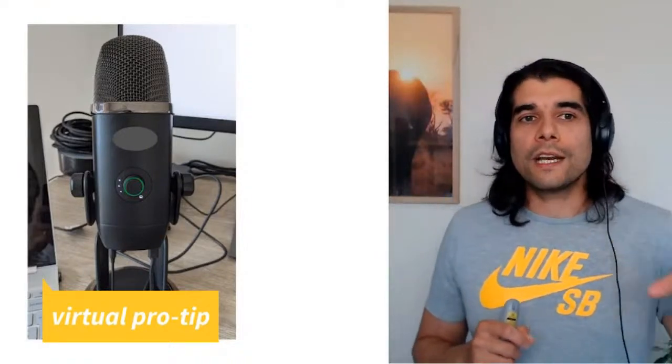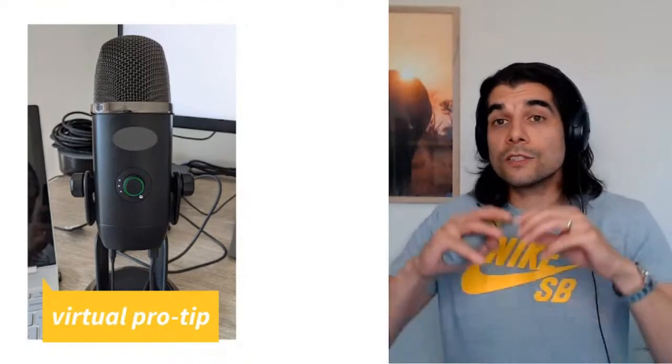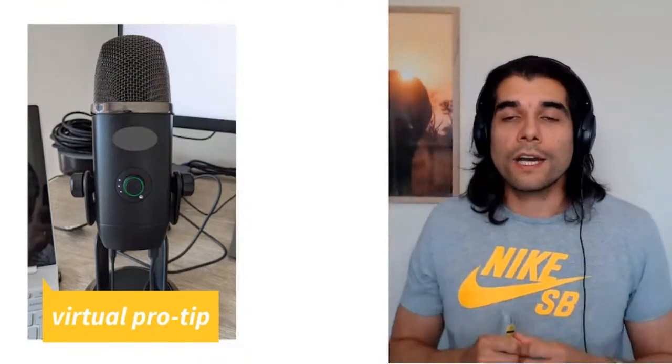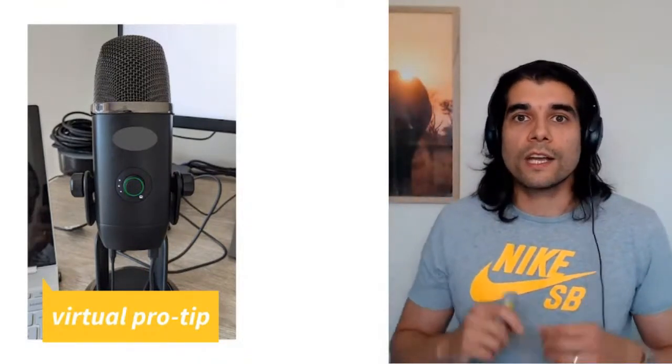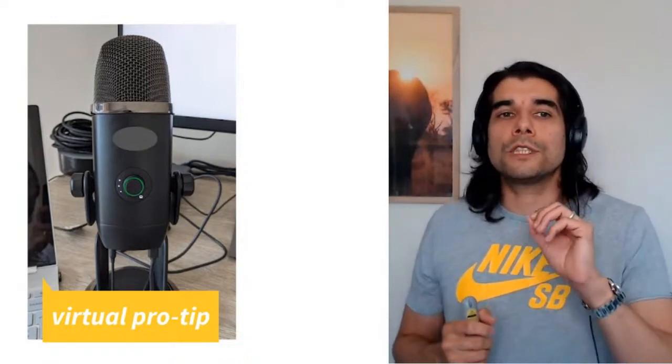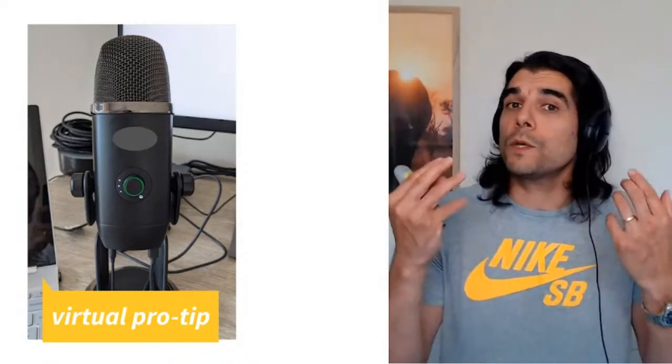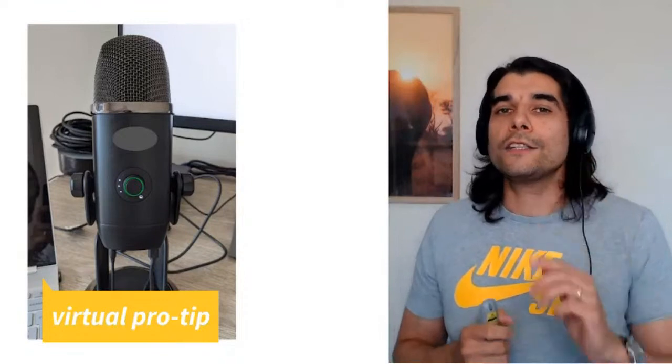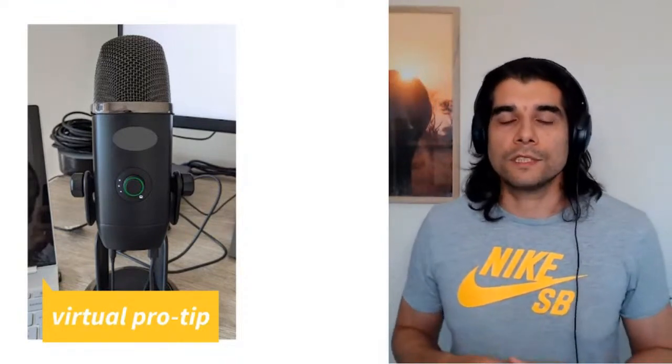Now, you don't have to get a streamer mic like this. You could get a boom mic on a headset that does the job just fine, but make sure you're able to project your voice into the virtual space, because when you're leading meetings, it is very important that people can hear what you have to say.